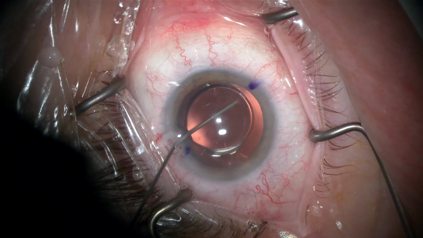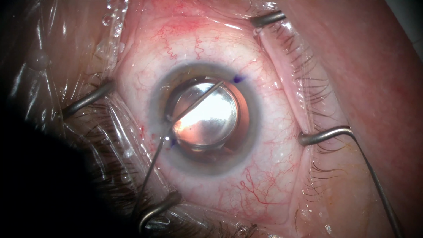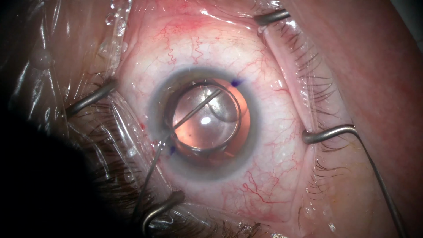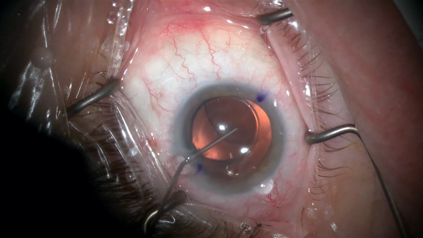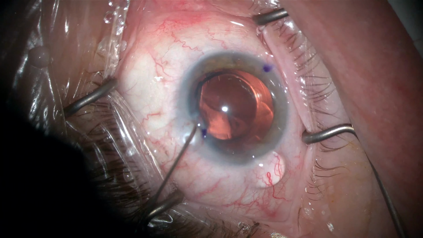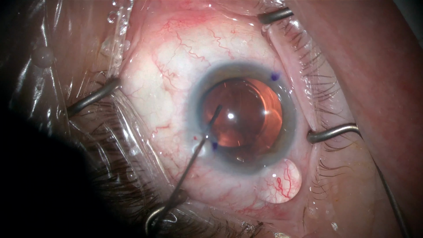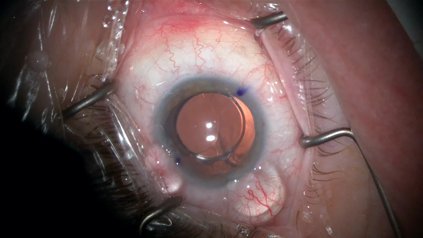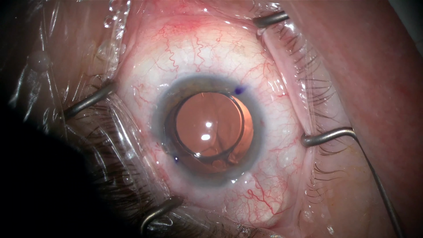Next, a cohesive viscoelastic was used to fill the capsular bag and really viscodissect the haptics out of the capsular fornix. And again, since this was about 3 weeks post-operatively, the haptics became free quite easily.